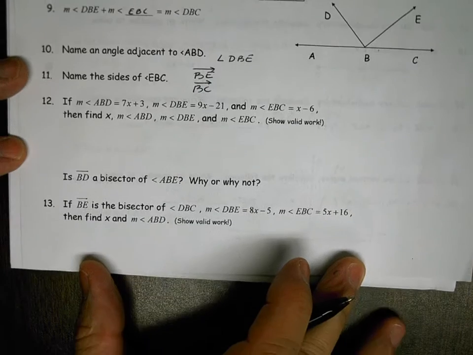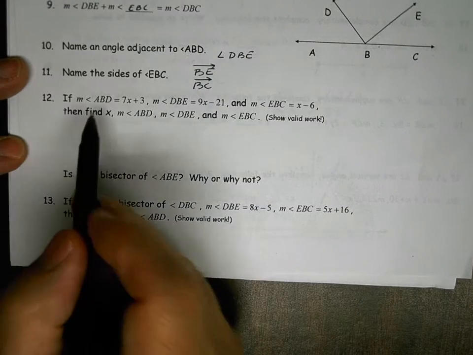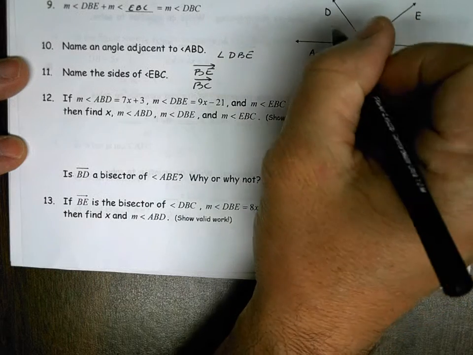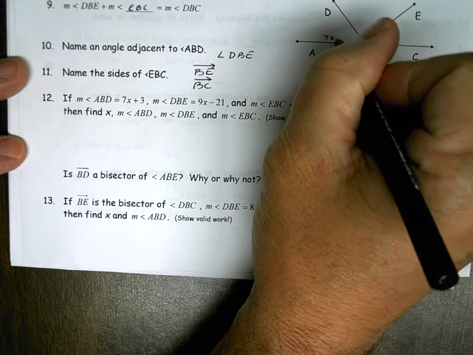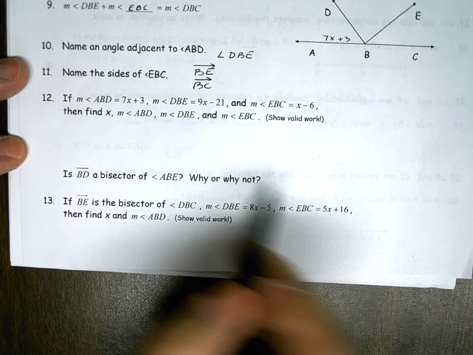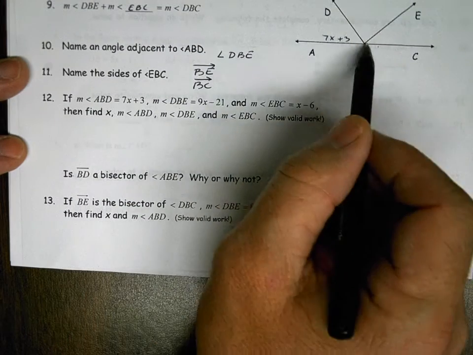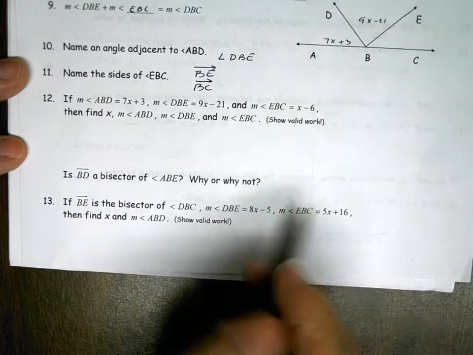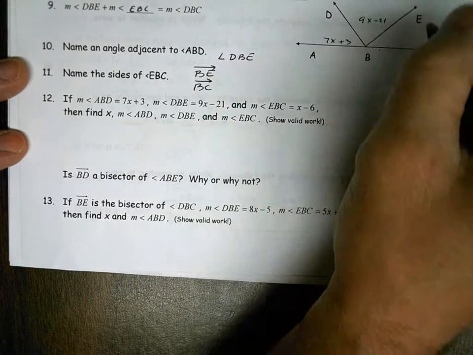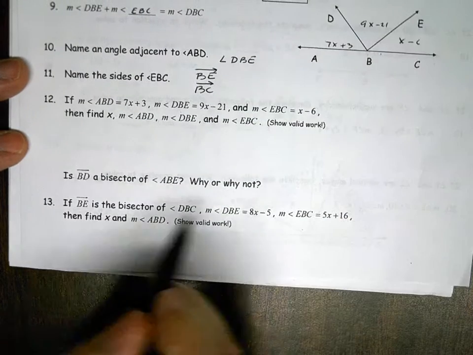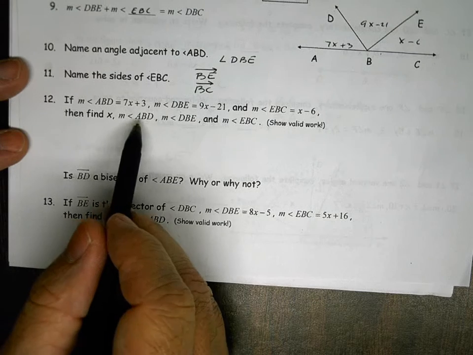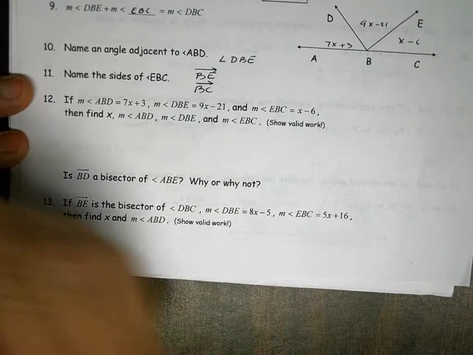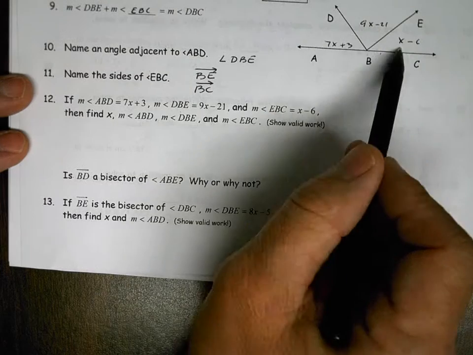All right, number 12. If the measure of angle ABD is 7x plus 3, and the measure of angle DBE is 9x minus 21, and the measure of EBC is x minus 6, then find x, the measure of ABD, DBE, and EBC. Well, what do these three angles have to do? They have to add up to 180.